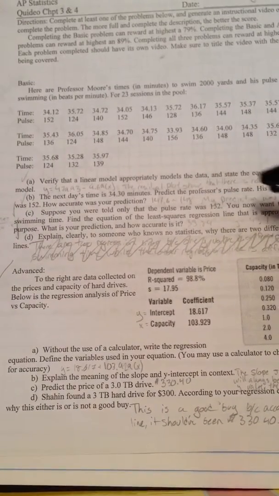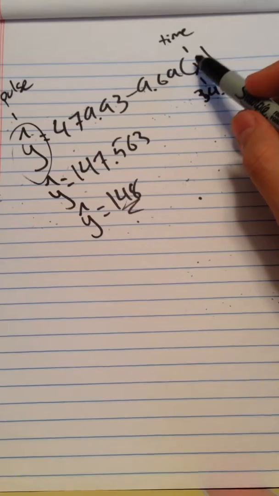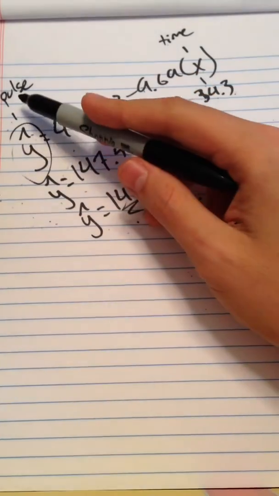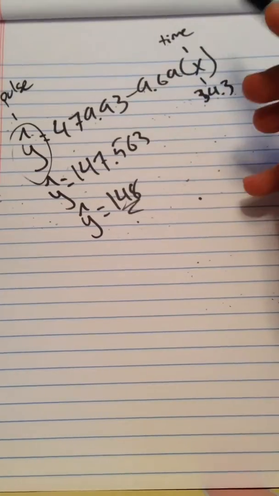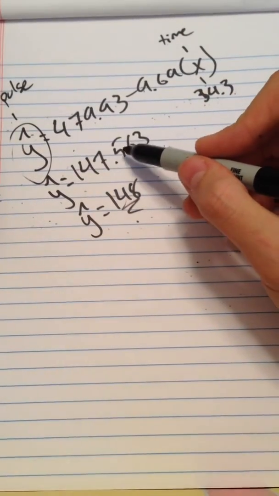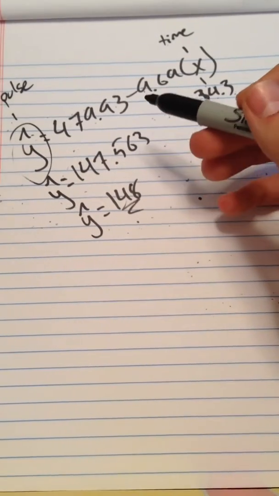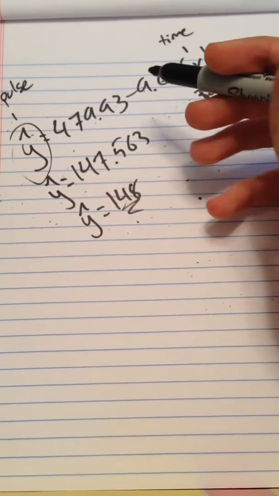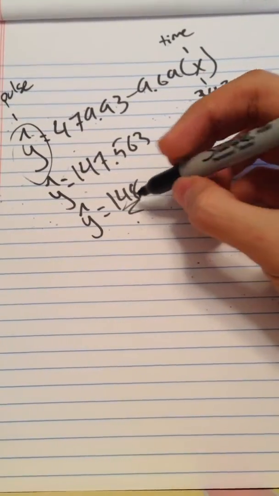The next day's time is 34.3 minutes. Predict the professor's pulse rate. Okay, so all you have to do is, as I wrote here, your X value is your time and your Y value is your pulse. So all you have to do is plug in 34.3 for the X and just solve, which gives you 147.563. Since you can't have half a pulse rate or half a heartbeat, which is kind of weird, you would just round that up to 148.